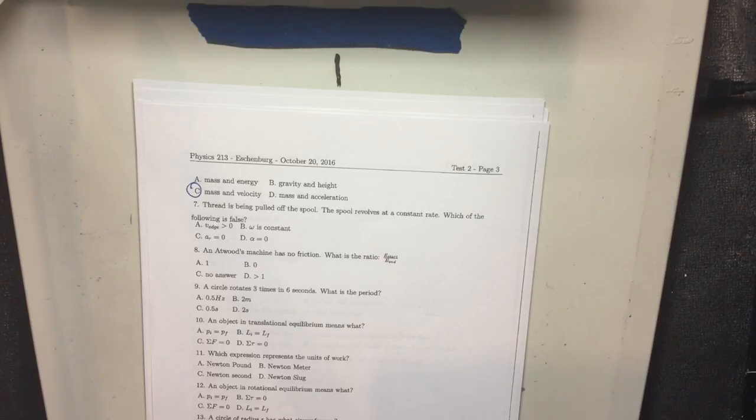C is definitely non-zero. If the spool is just rotating at a constant rate, the points at the edge are still moving. If they're still moving, then the radial acceleration will be non-zero, because what's radial acceleration? V squared over R. Alpha is 0, because if it's rotating at a steady rate, it's not changing. Omega is constant, well that's true.